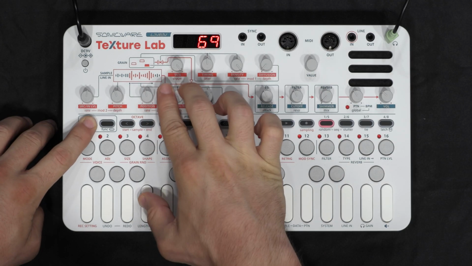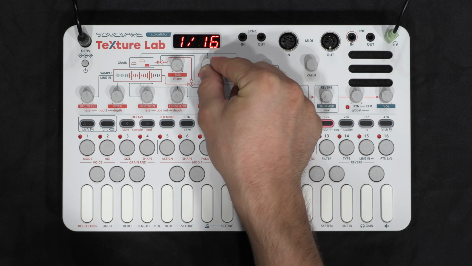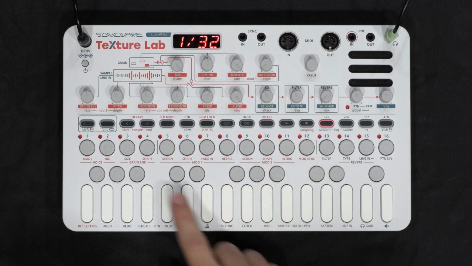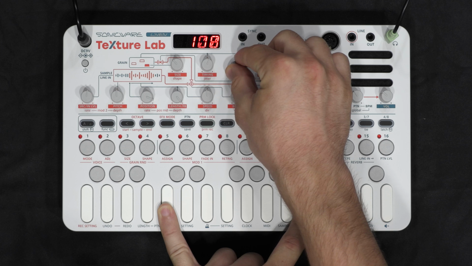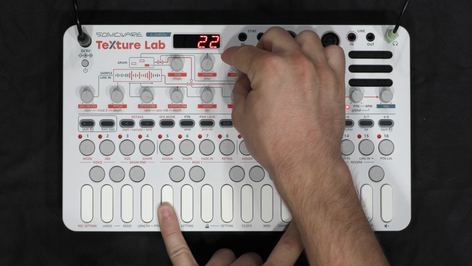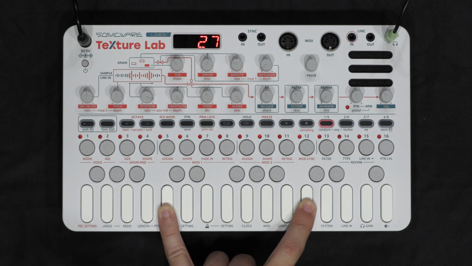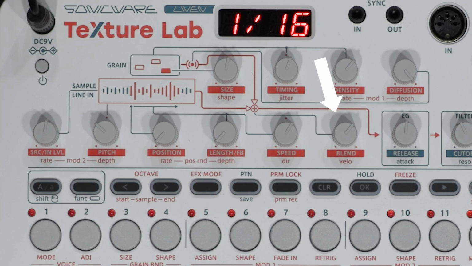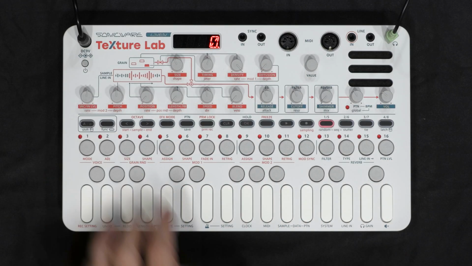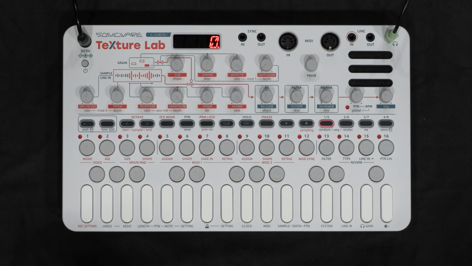And if you randomize the position and use the timing sync to the tempo, you can get some pretty cool sequences out of it. So let's dial back the blend to reintroduce the original sample, turn the timing down to have less grains and make them longer. We'll ditch the random position as well. This way you can get like a background texture that can be nice.